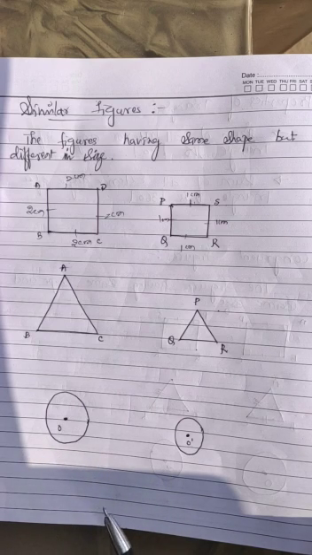So is this clear, the difference between congruent figures and similar figures? Congruent figures are figures having the same shape and same size, and similar figures are figures having the same shape but different in size.